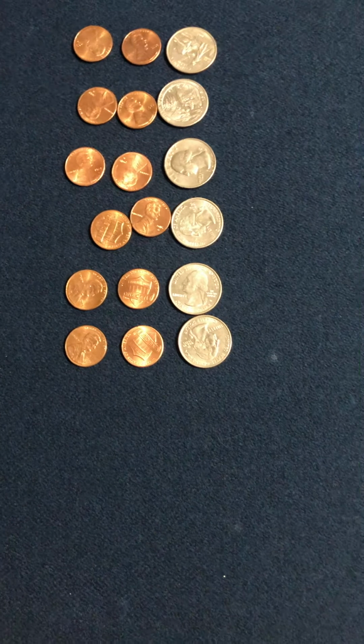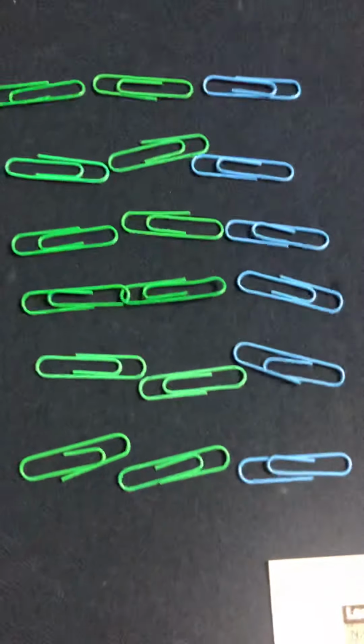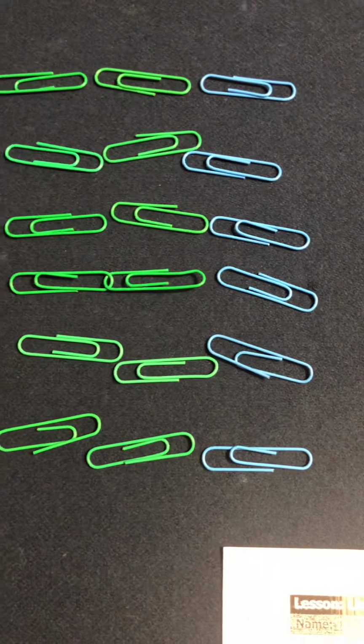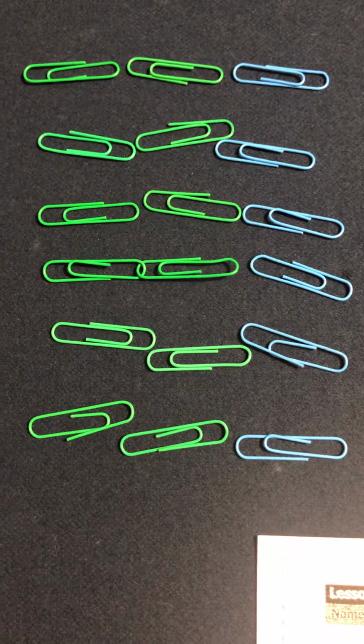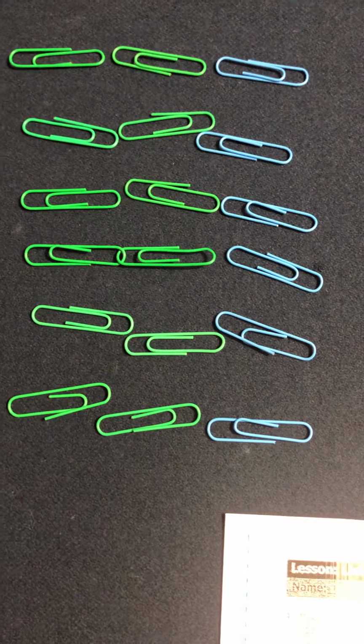Then it says, how many of each colored paper clip will you need from the bag? So how many total did we need? We needed 6 blue and we needed 12 green. So we just finished answering both questions for number 4.